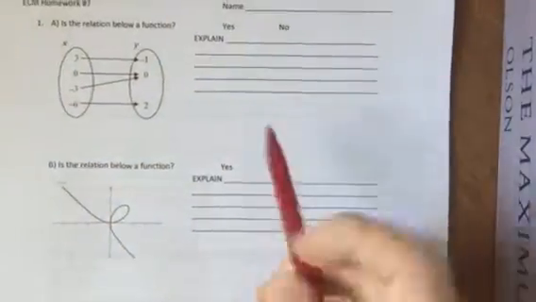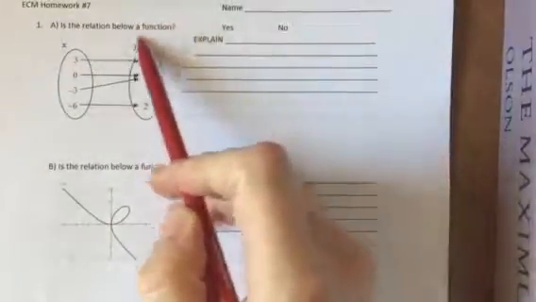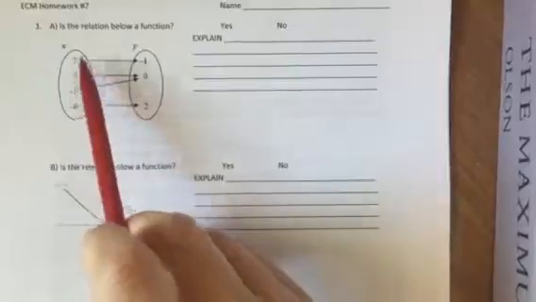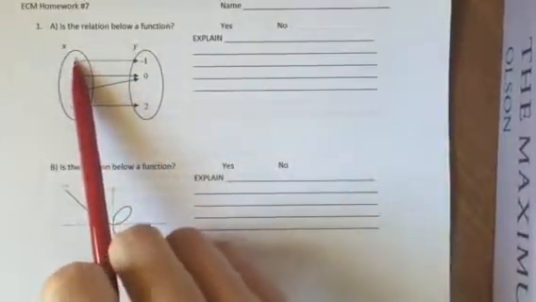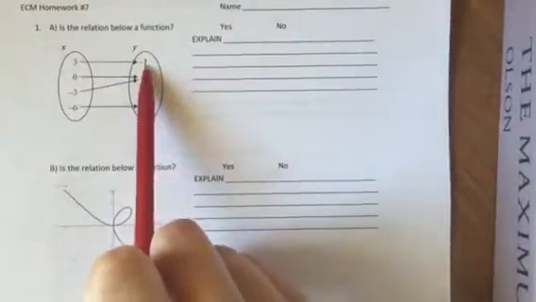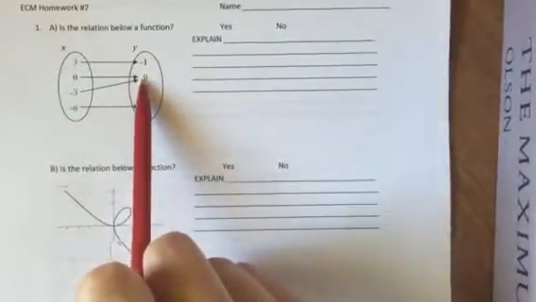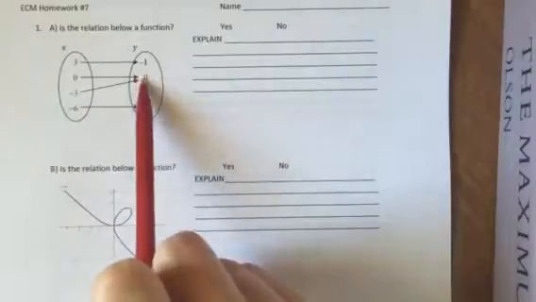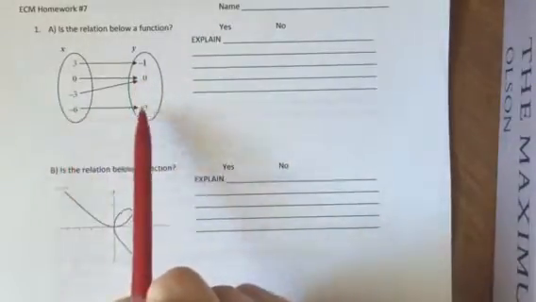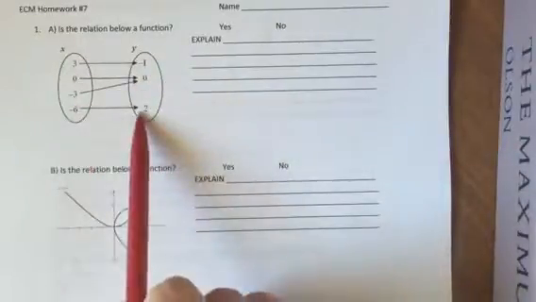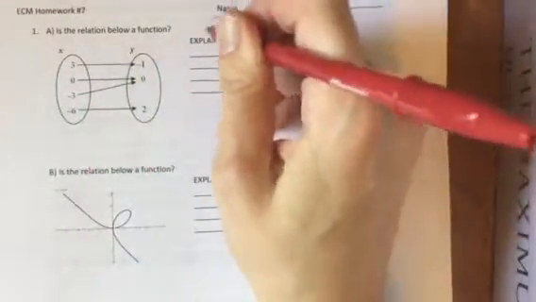So the first thing you have to remember is that a function is a relation where every input has one and only one output. So we're looking here, and 3 has an output of -1. That's only 1. 0 has an output of 0. That's only 1. -3 has an output of 0. That's only 1. And -6 has an output of 2. So each input has only one output, which means the answer is yes.